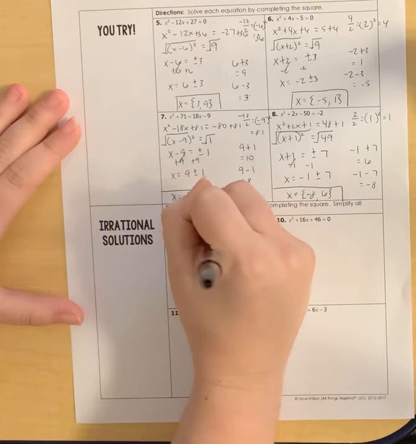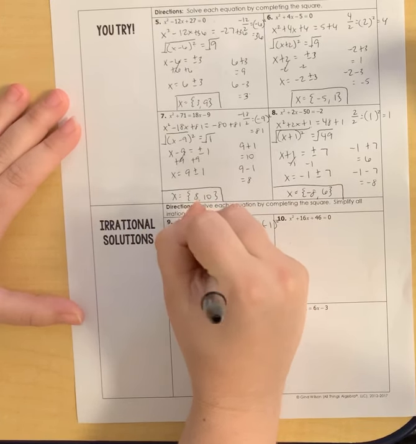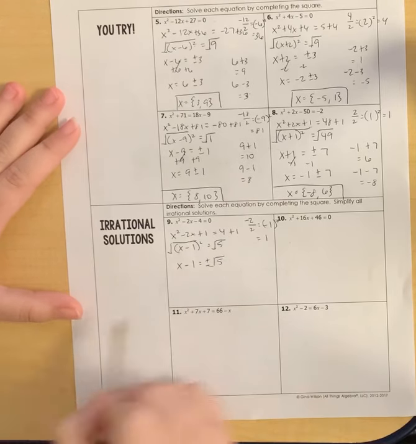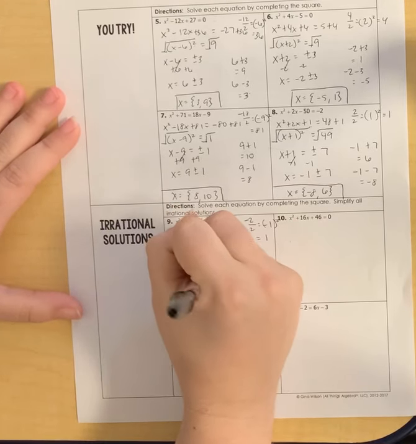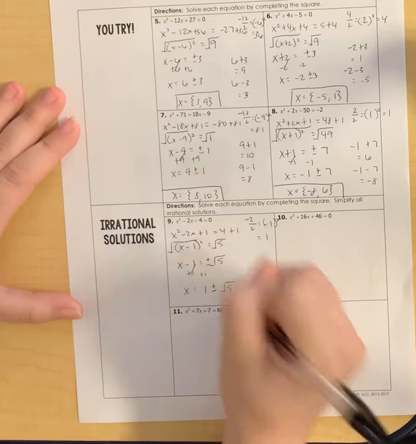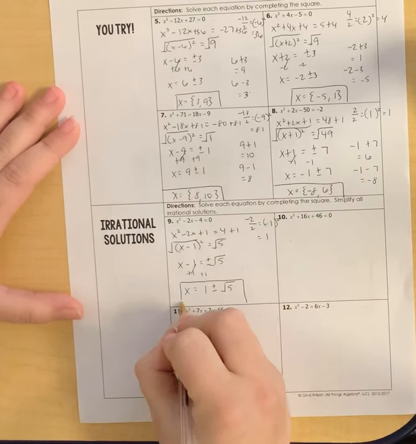Take the square root of both sides. So x minus 1 equals plus or minus the square root of 5. Because the square root of 5 does not simplify, you're going to leave it like that. Then we're going to add 1 over. So we have x equals 1 plus or minus the square root of 5. That is going to be your final answer because that radical does not simplify.